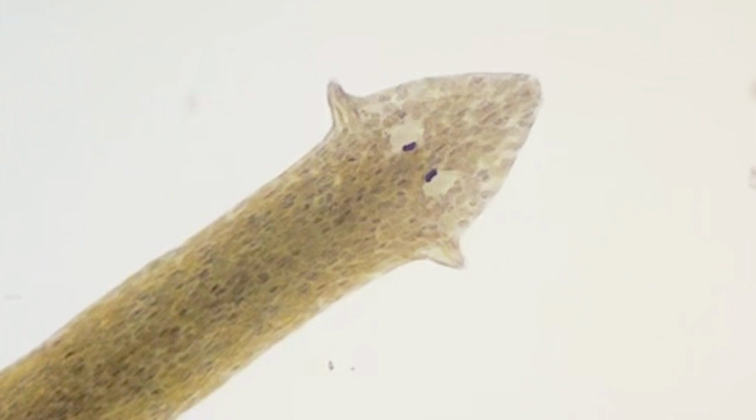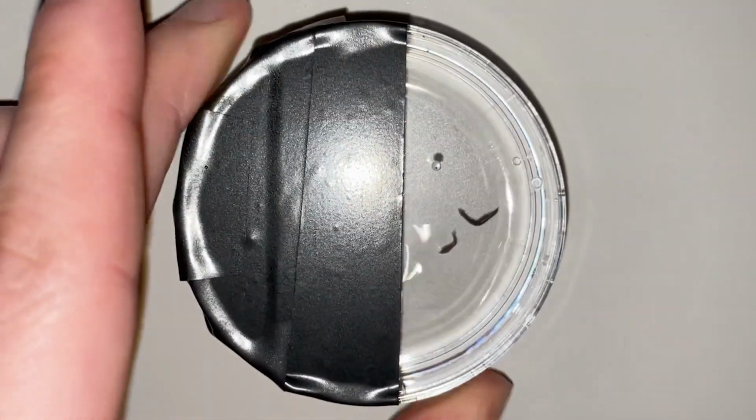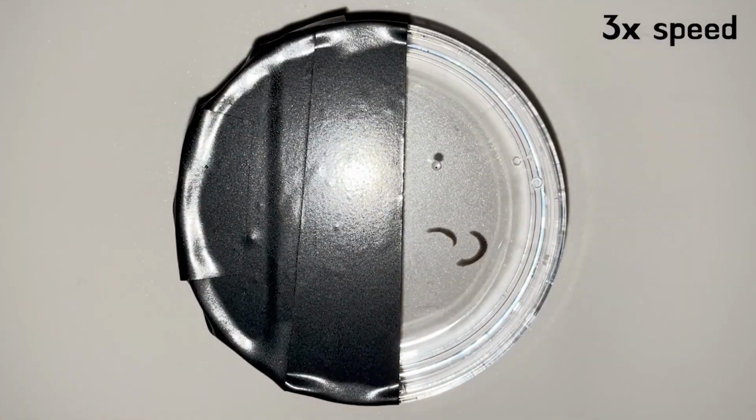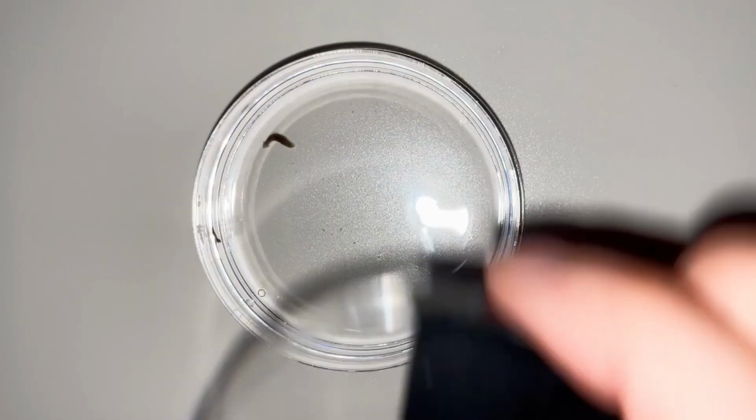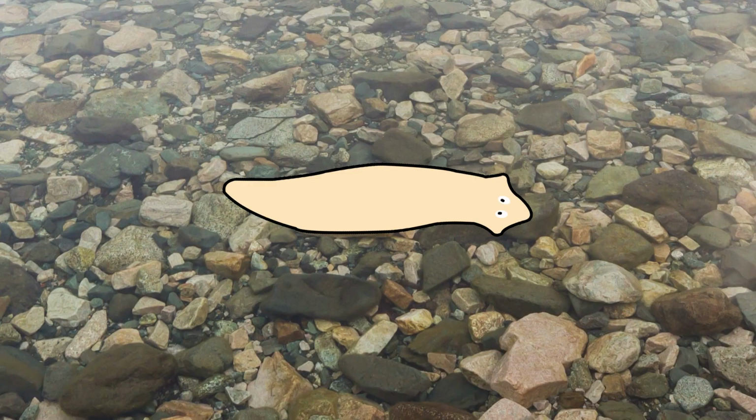Planaria senses light with these eye spots and moves in a direction that avoids it. If you experiment with them using a simple shade, you can see them moving into the dark. And if you move the shade, you get the same result. Because of their light-hating nature, they can be found mostly under stones in clean streams.